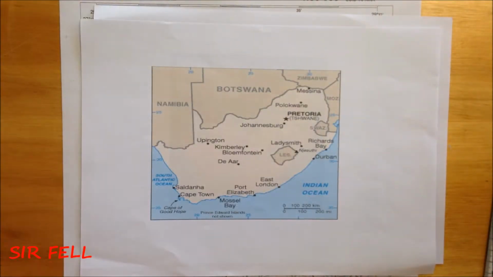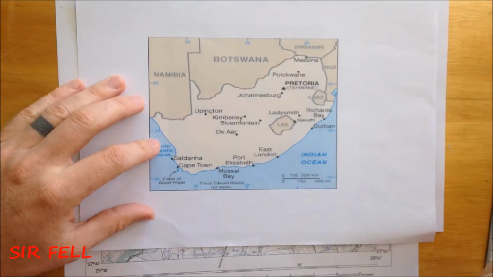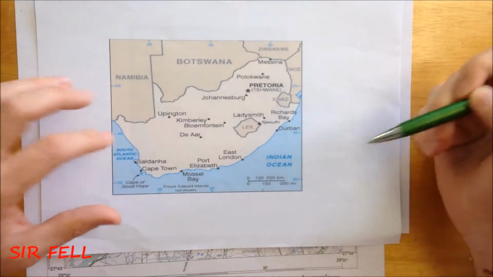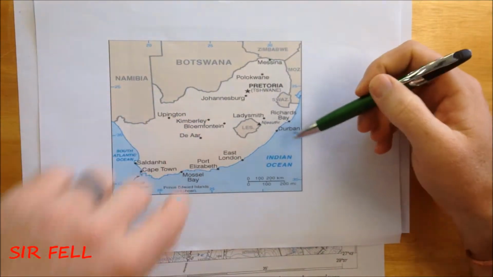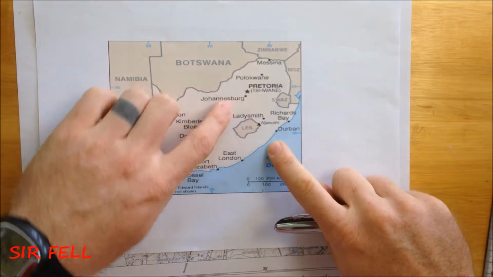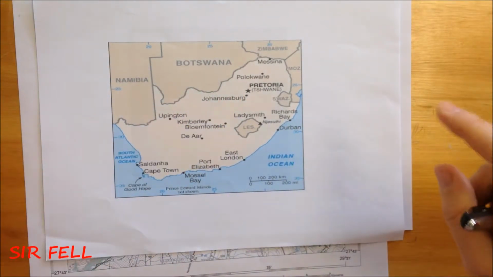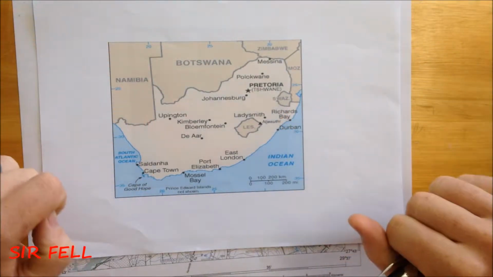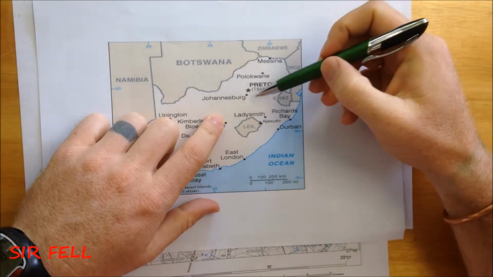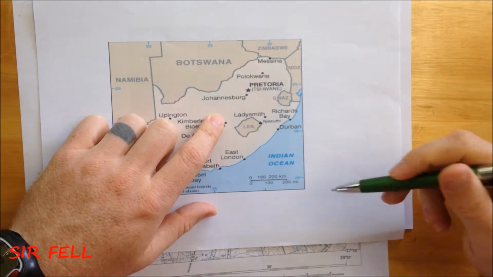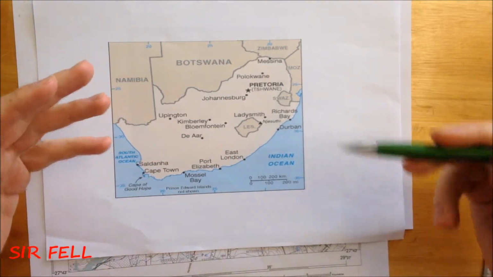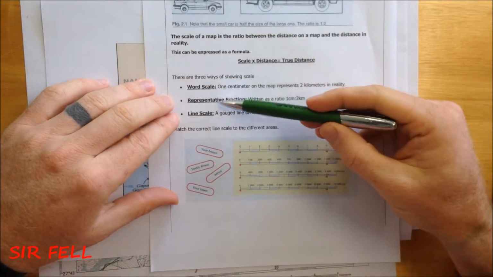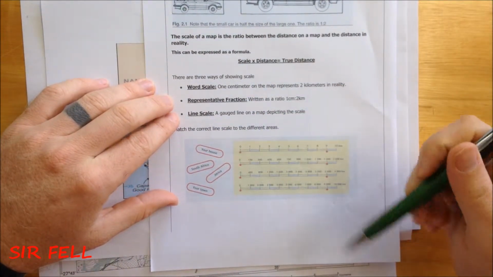Now why we use scale: if I'm working on a map like this, I want to be able to work out what the distance is from Johannesburg to Durban when I go on holiday. So looking on this map, you can appreciate that that is not the distance from Johannesburg to Durban. So I want to be able to figure out how much they have reduced the size of South Africa to fit on this page, and then I can calculate the distance from Johannesburg to Durban. So today we're going to be focusing on how scale is shown to you on your maps. In your notes you'll see that there are three different ways of a scale being shown on a map.